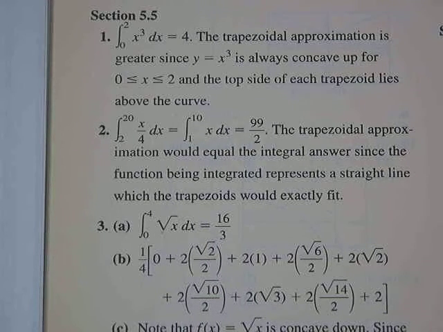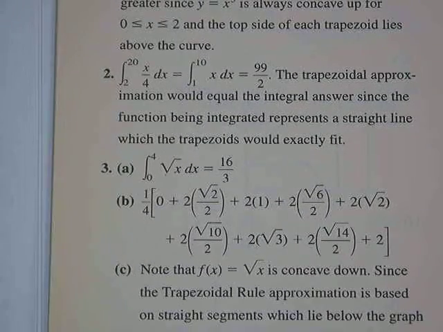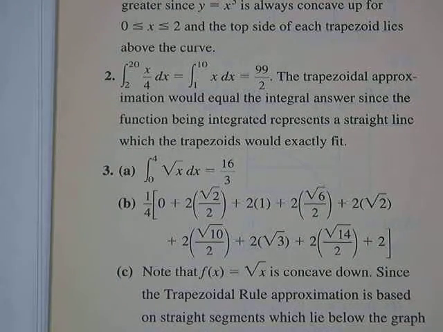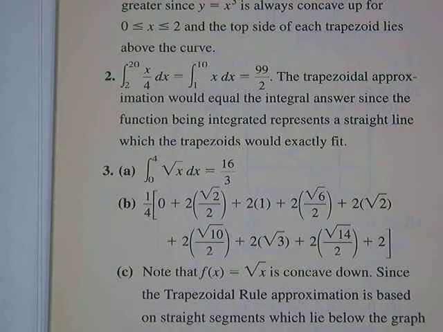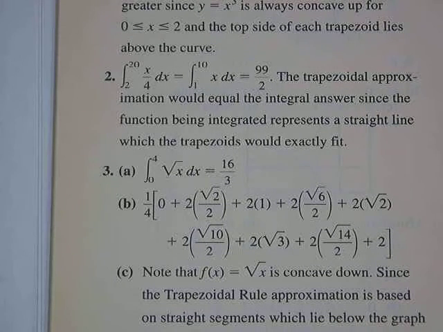Okay. The other ones on here, I'm just going to put the answers up here. We can take a look. The set that we have in there gives us the function x over 4 from 2 to 20. The trapezoidal approximation in here would be equal since the integrand here is a line. If it's linear, the trapezoids are just going to be on the line. Okay? Therefore, it's going to be exactly the same. So we end up with 99 halves.